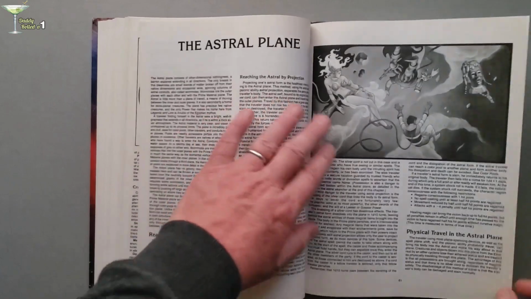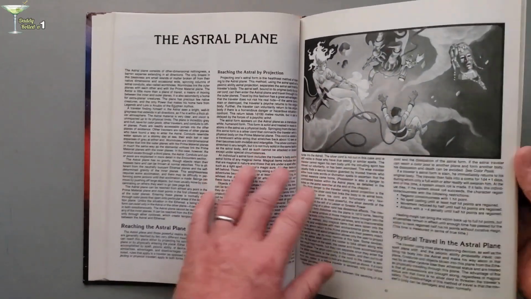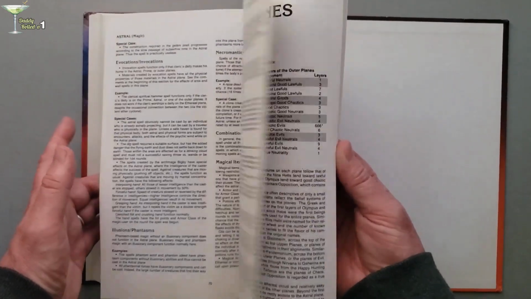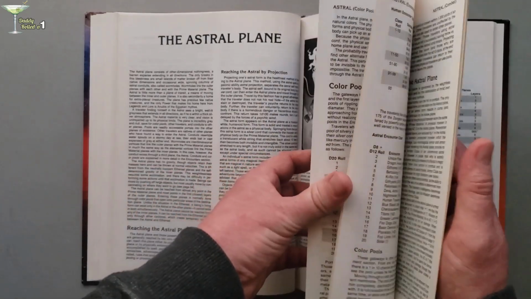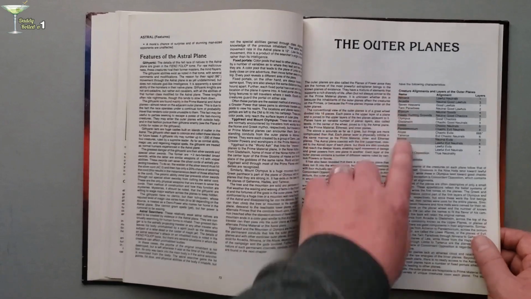And then the Astral Plane. Now, remember, there was a huge article written in Dragon Magazine number 67. So you see this section on the Astral Plane, and it goes on for quite a bit. That's more than you get in most of these other planes. Okay, then we get into the Astral Planes, which there are a ton of them.